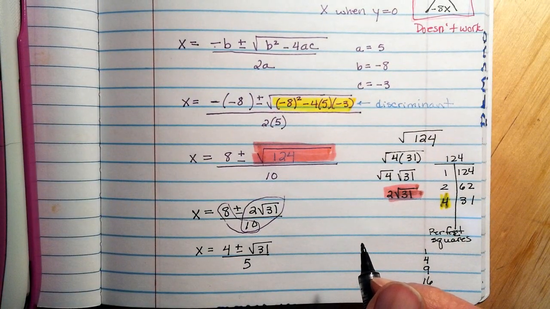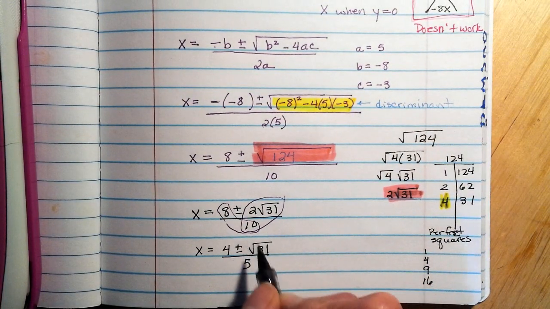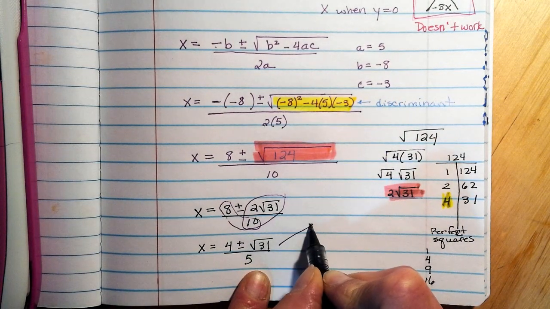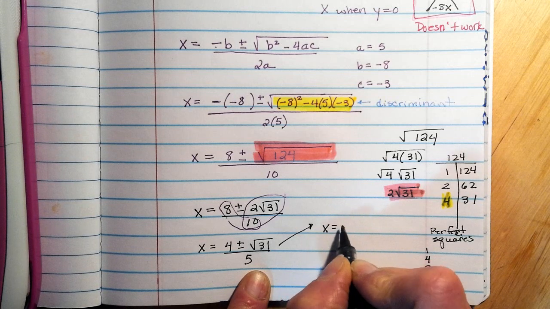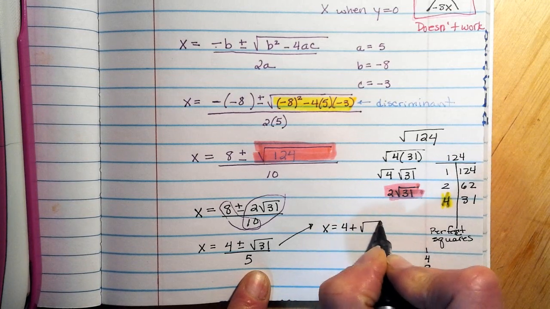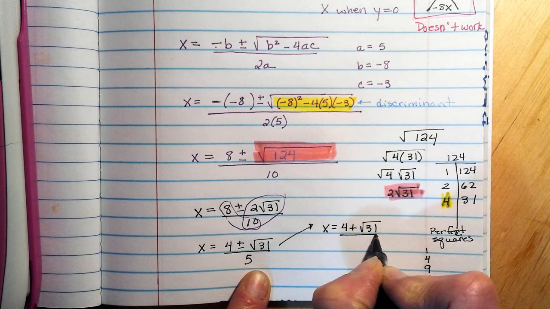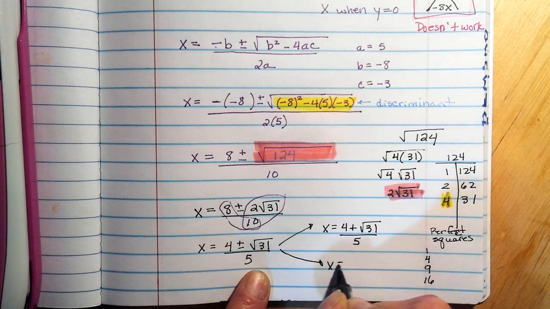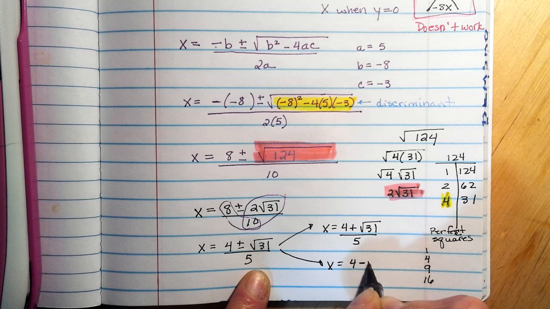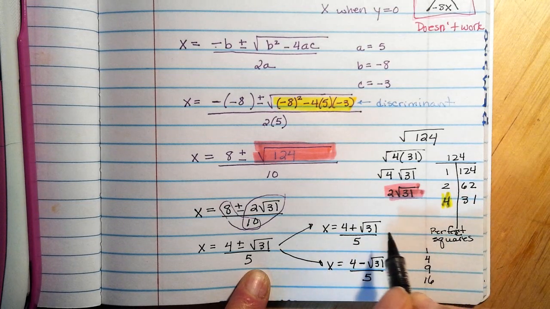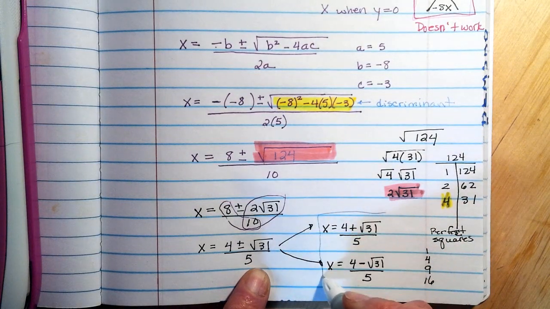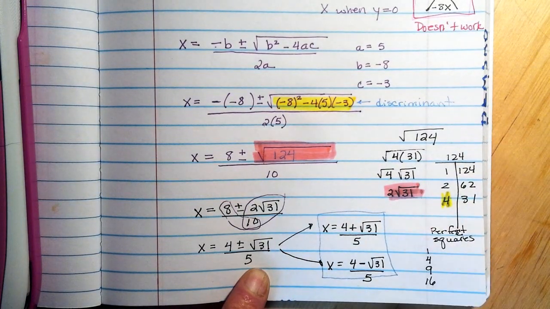You might be wondering, what is this plus or minus? This plus or minus means I have two roots. X is equal to 4 plus the square root of 31 divided by 5, or x is equal to 4 minus the square root of 31 over 5. So these are my answers. They're exact answers. They're not approximations.